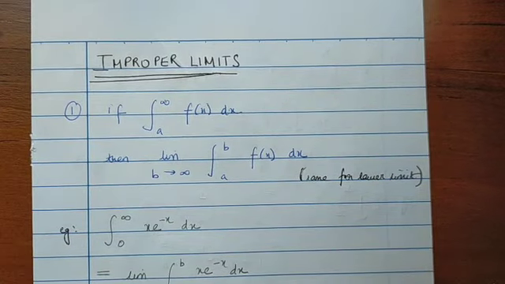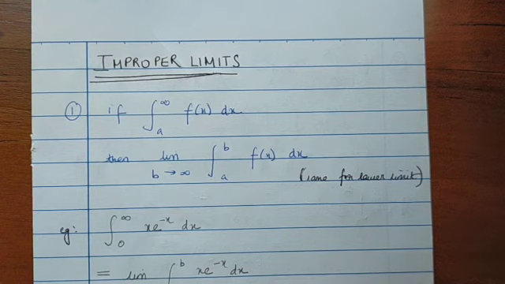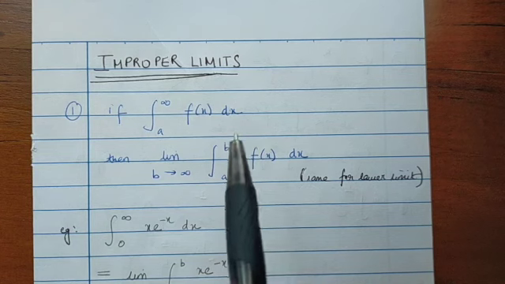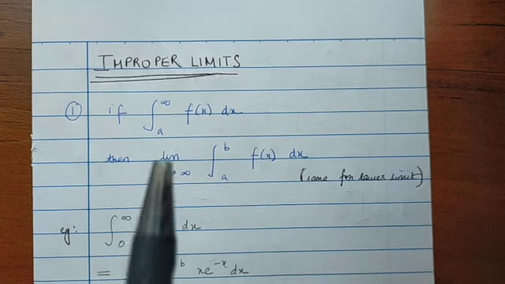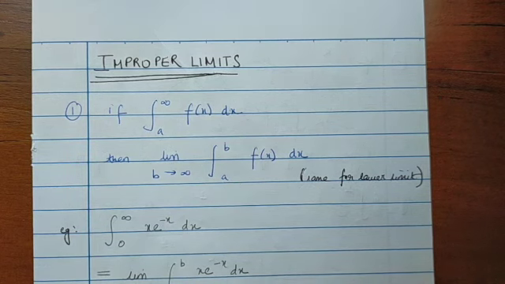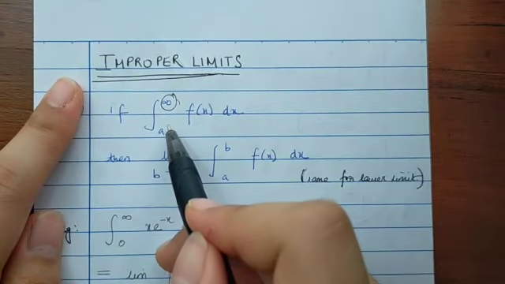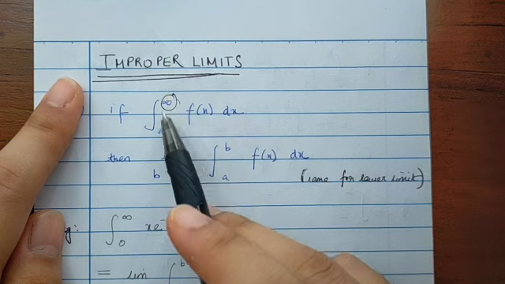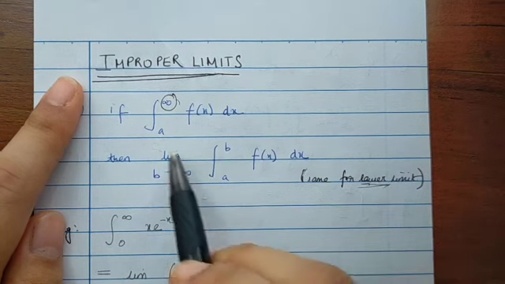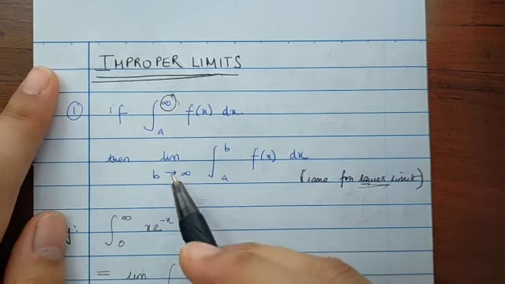Now I want to look at some improper limits. So there are 3 cases of improper limits that you should know. If you have an undefined, if you have infinity in the upper limit or the lower limit, then you have an improper limit.